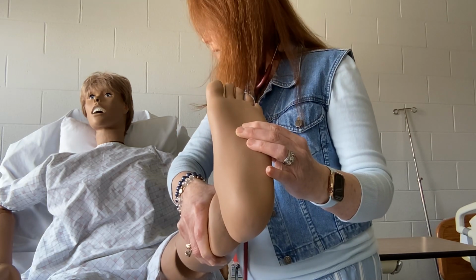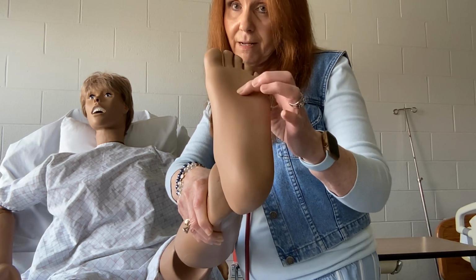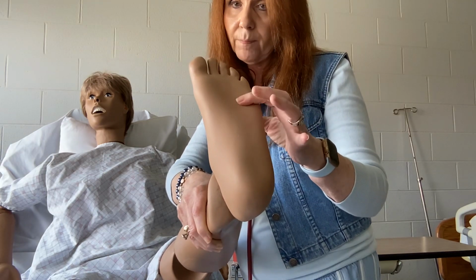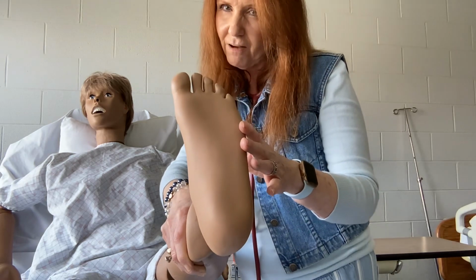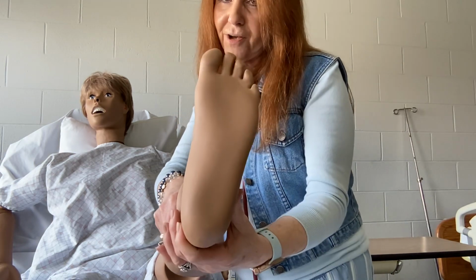Any problems with that? If I was helping her do this and feeling, I would have gloves on since I'm touching the bottom of her foot, but I'm doing this for checkup purposes to show you. So she's supposed to be doing this herself.